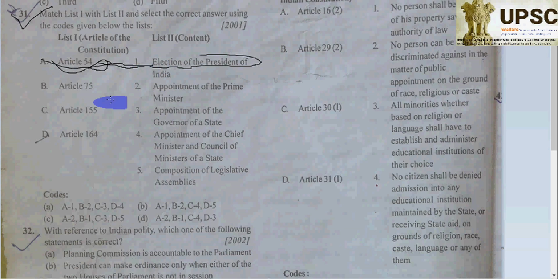Article 75 is the appointment of the Prime Minister, no doubt. So B is going to be 2, and C is Article 155, which is the appointment of the Governor of the state. And Article 164 is the appointment of the Chief Minister and the Council of Ministers of the state. That is absolutely correct, so 1, 2, 3 will be the correct answer.